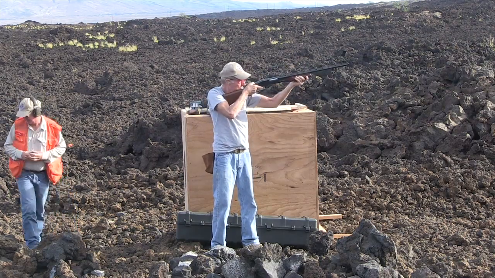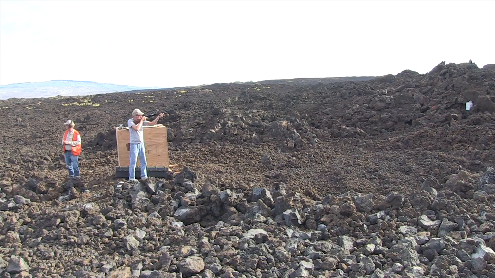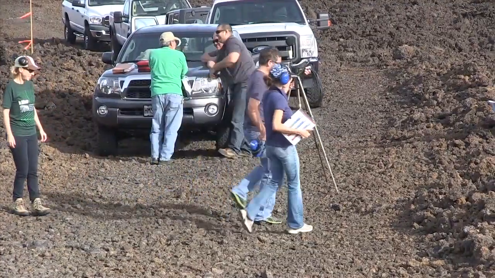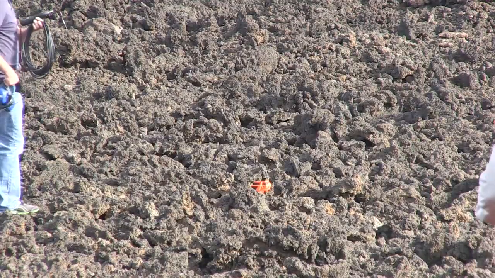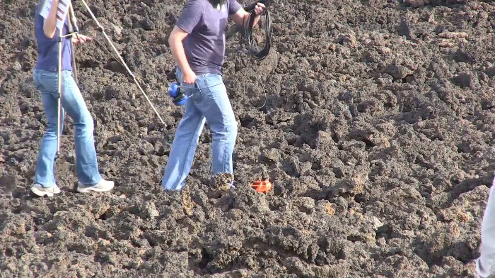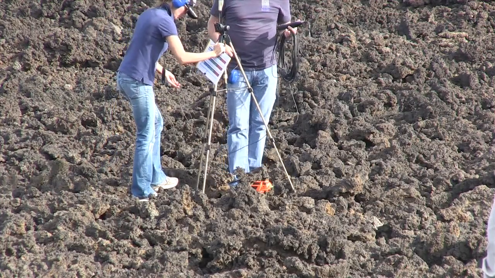The purpose of our exercise today is to take some additional readings of sound that might come from firearms that are used at a public shooting range. And we have acoustical consultants with us today that will be taking measurements of firearm sounds at close proximity. That allows them to get a reference point as they build a model to understand how sound would transmit within the range and the surrounding area.